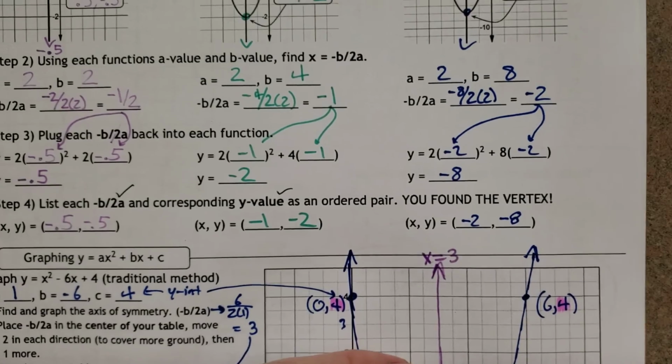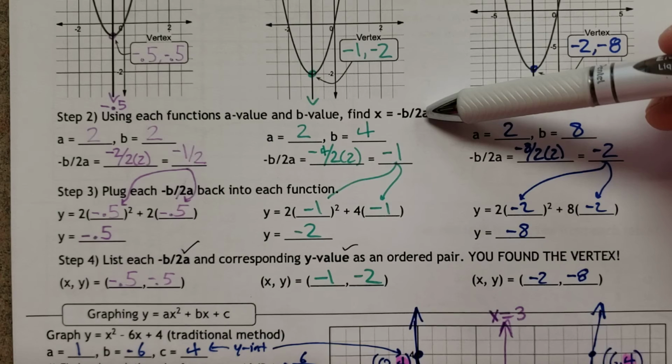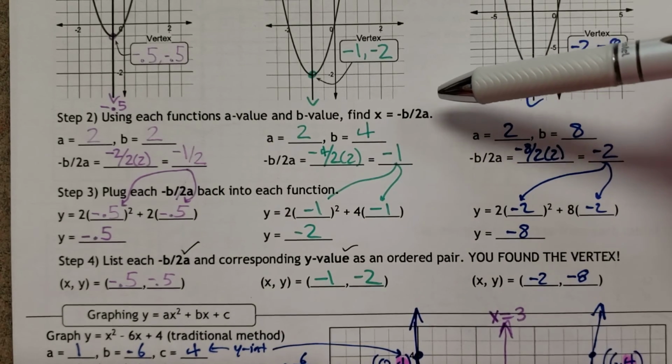So again, your best friend with parabolas is to find the vertex, and the vertex finder is what helps you do that.